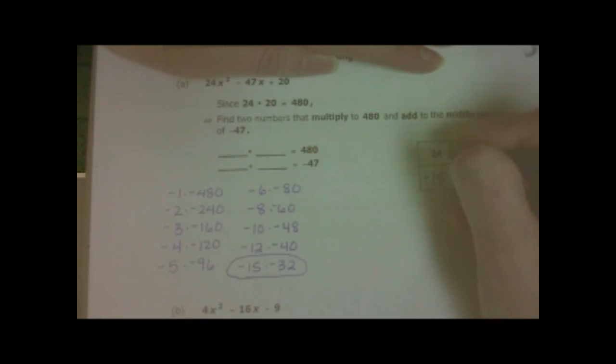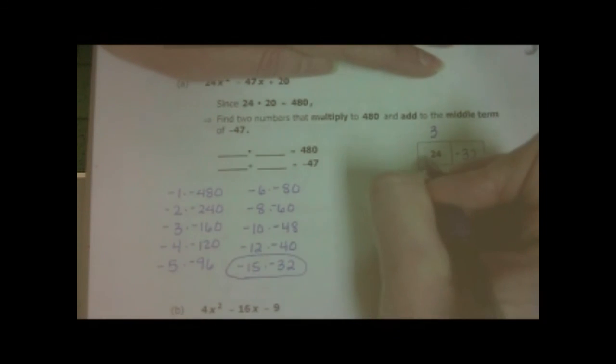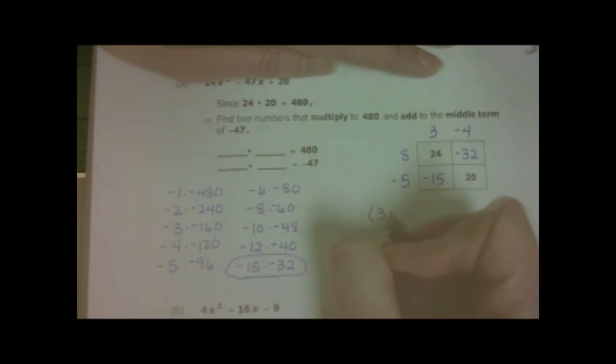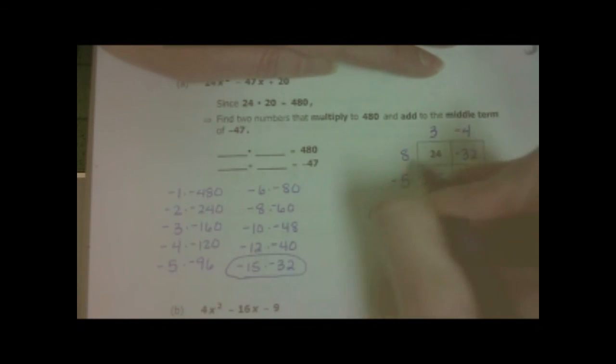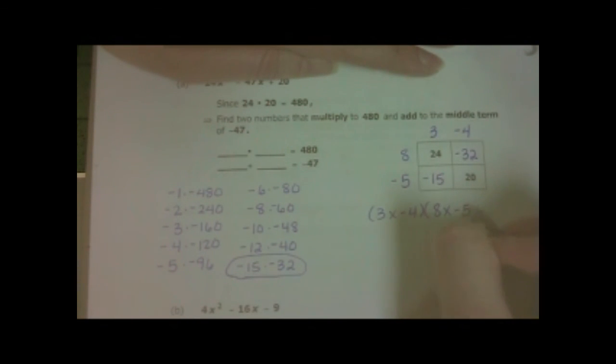My greatest common factor in my first column is 3. 3 times 8 gives me 24. 3 times negative 5 gives me negative 15. And 8 times negative 4 gives me negative 32. The 3 and the negative 4 give me 3x minus 4. The 8 and the negative 5 give me 8x minus 5.